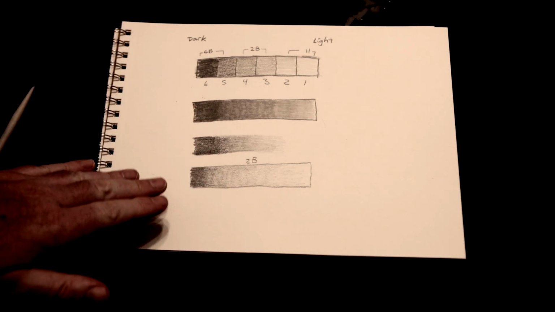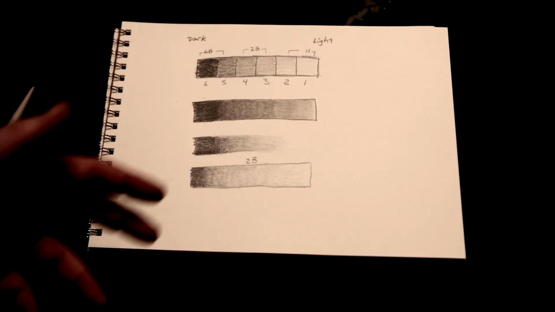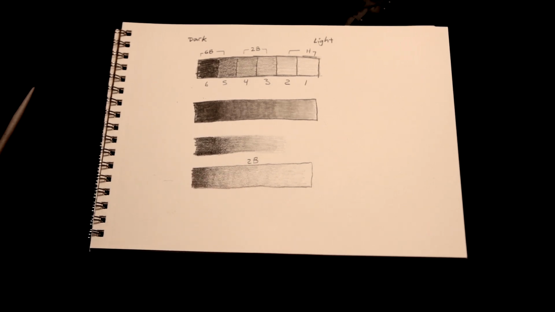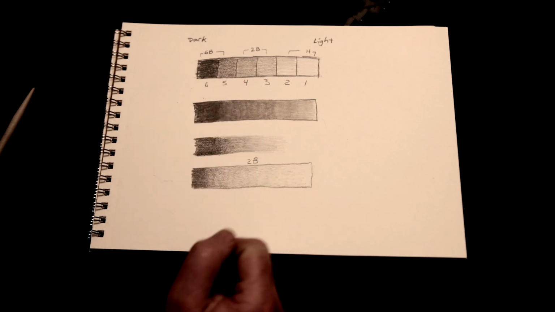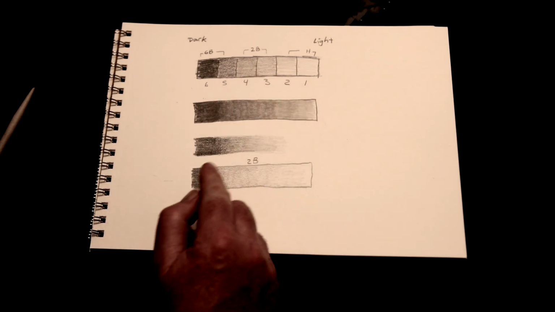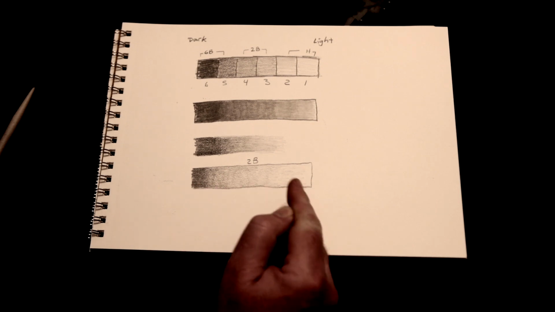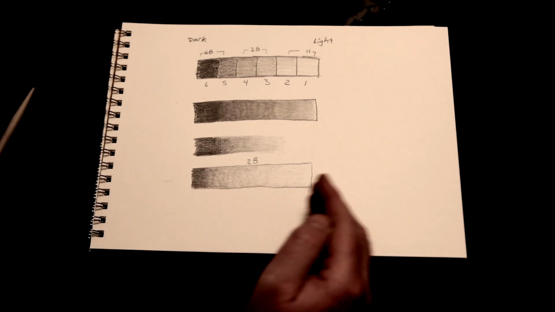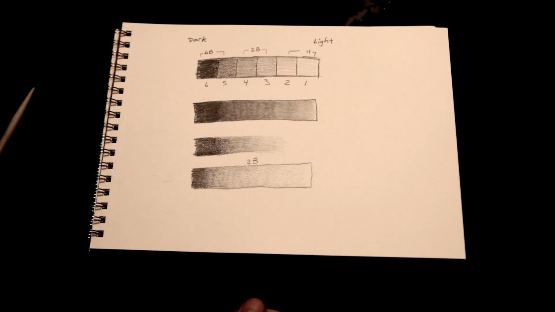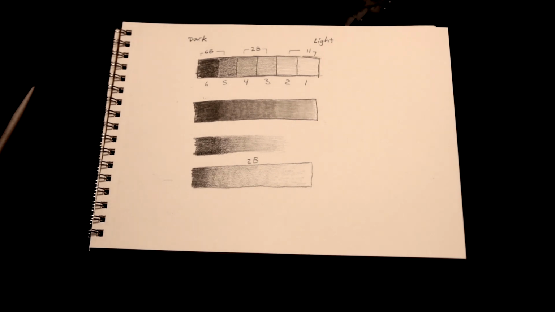After you've done these three, you should decide which one you like doing the most. I personally like doing this one. However, sometimes I do like to switch pencils, so I kind of use a combination of all of them. I like to use one pencil for most of it, but if I need to get darker or I need to get lighter, I will have a few different pencils on hand just to make my drawing a little easier.